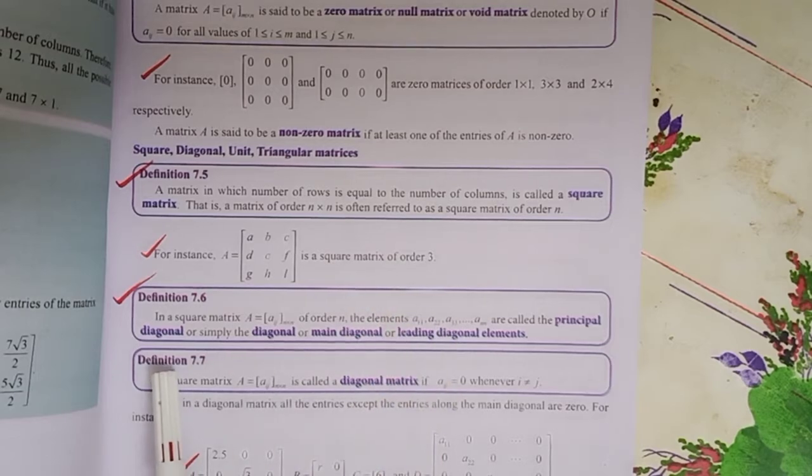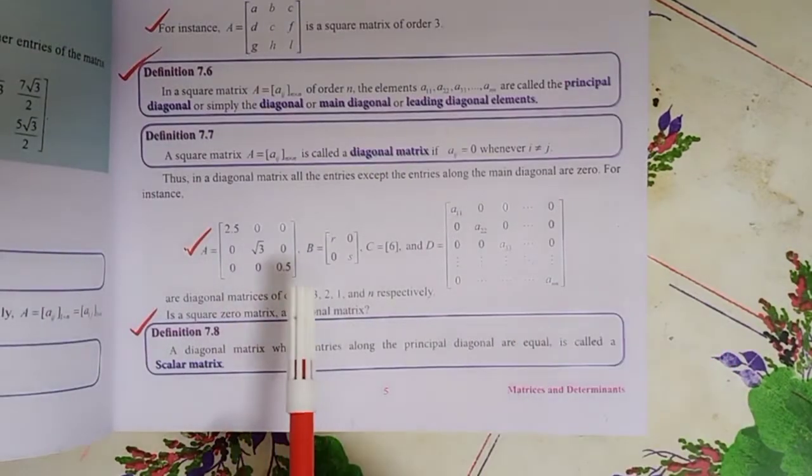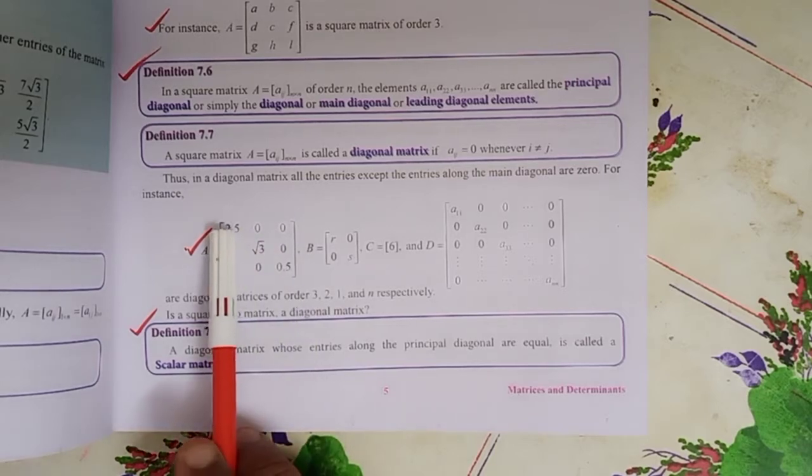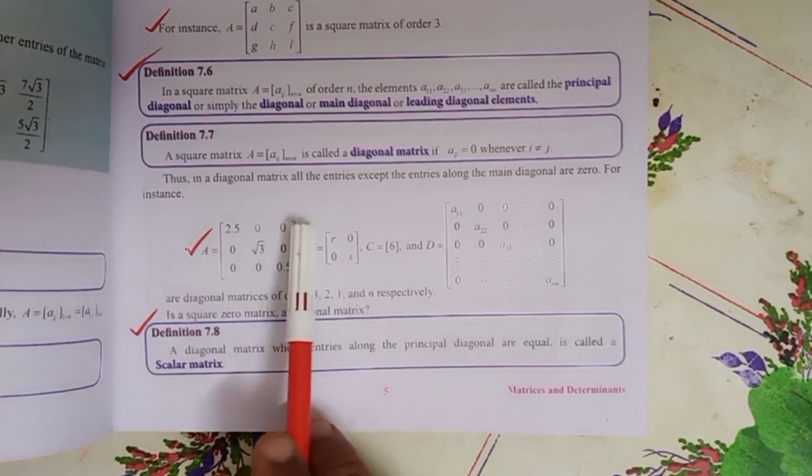Right. Next definition is a diagonal matrix. A diagonal matrix is a square matrix in which all the elements are 0 except the main diagonal or leading diagonal. Look at the example here. 1 2 3, this is called the main diagonal, the leading diagonal, and this is the non-leading diagonal.